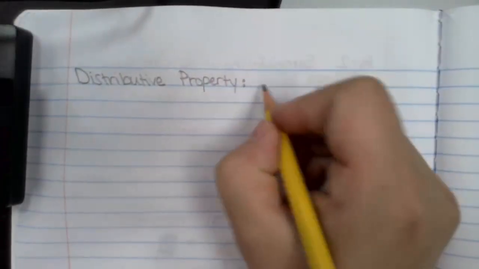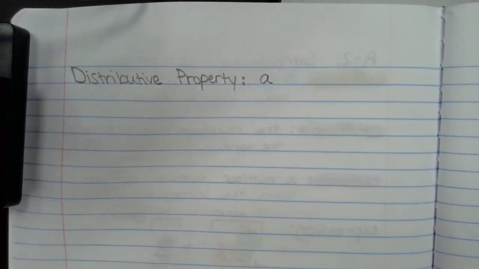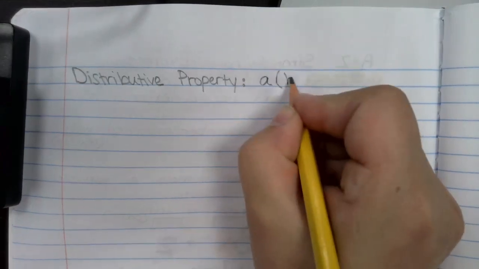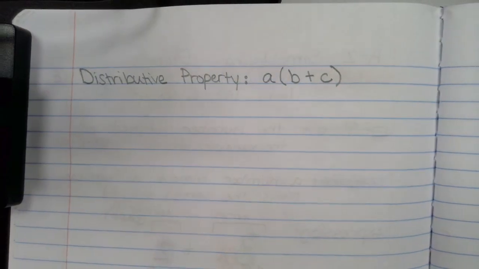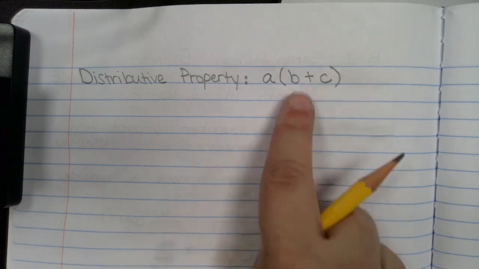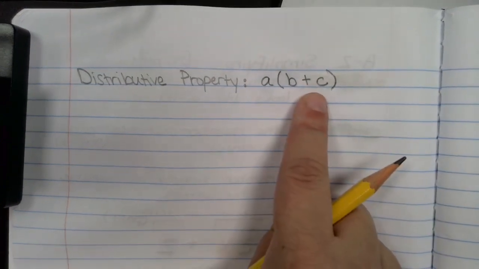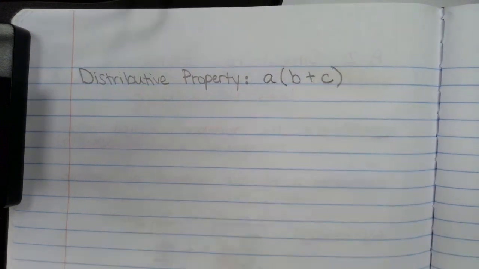So if I have A, and then in parentheses I have B plus C. Now eventually we'll get some numbers in there, so it'll make a little bit more sense. Now, according to our order of operations, what do we have to do first? Parentheses. Can I add B and C together? No, you can't add that. Are they like terms? No. They're different variables. They're different letters, so they're not like terms, so I can't add them together. But I still want to simplify this.